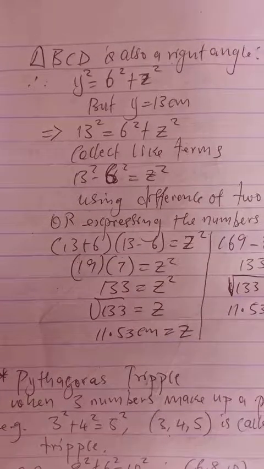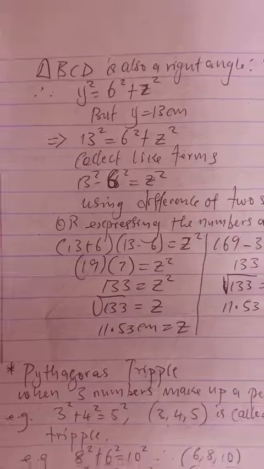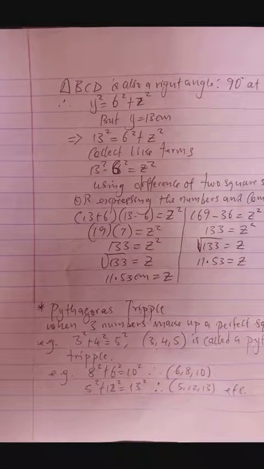But y is equal to 13 cm, so you substitute 13 for y. When we substitute, we have 13 squared equals 6 squared plus z squared. You collect like terms, so you shift this 6 squared to the other side, and it becomes minus 6 squared because it is crossing the equality sign.